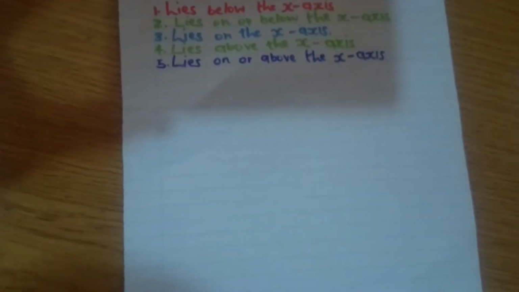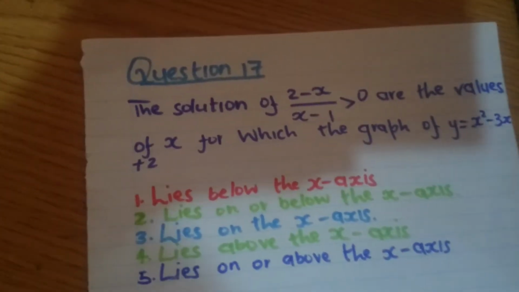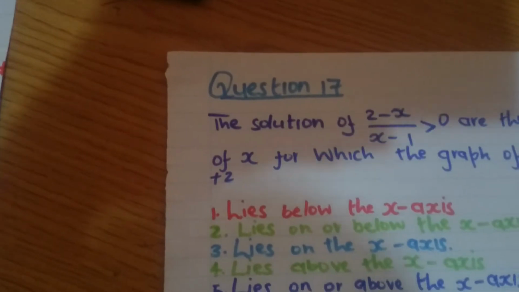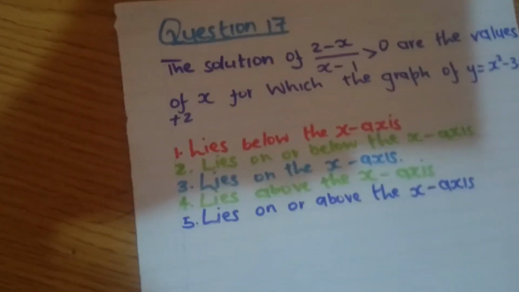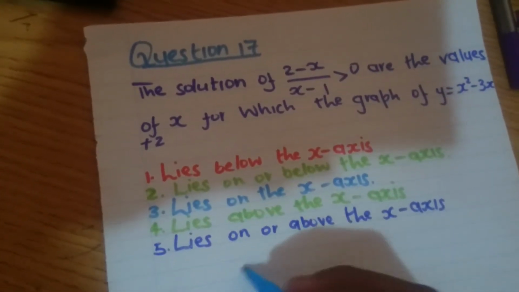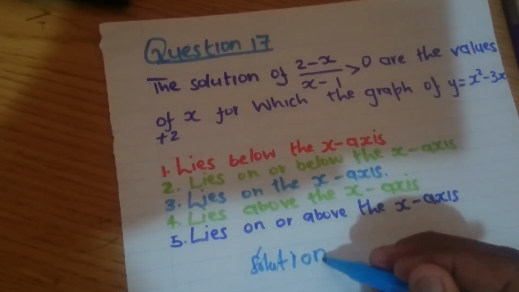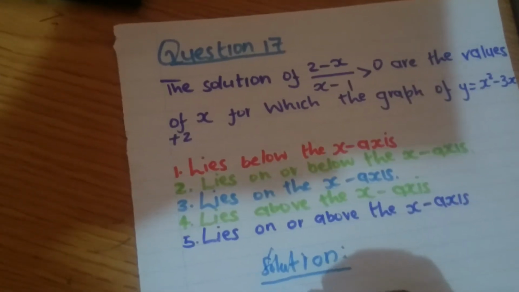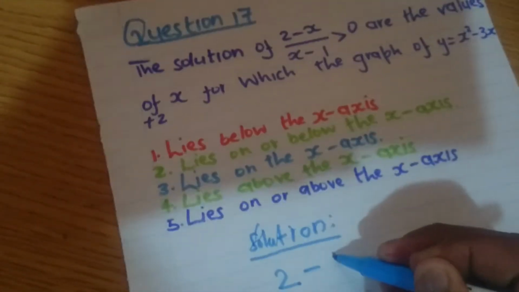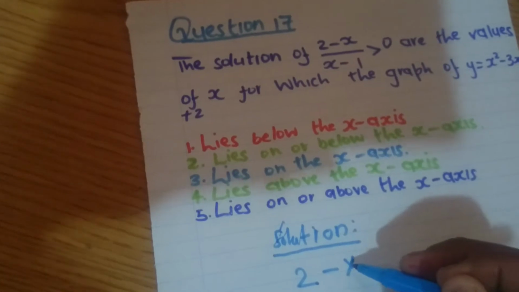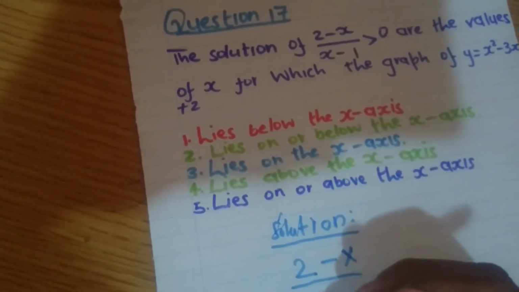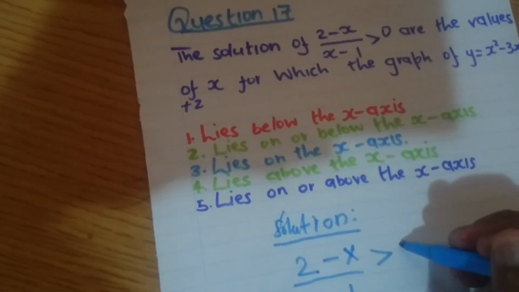Okay, so let's go to the question. Let's go to the solution. We're going to have to solve it. That's just easy, I can spend a few minutes to solve that question. So, the solution: we got (2 - x)/(x - 1) is greater than 0.